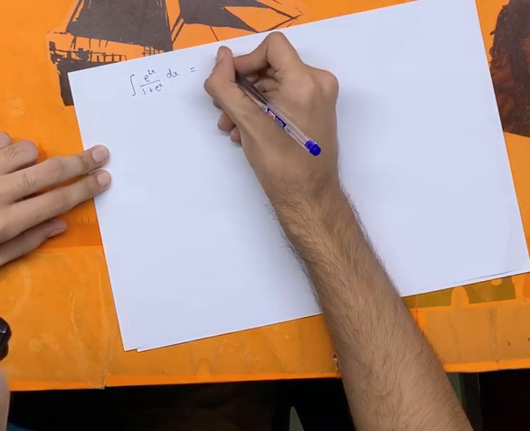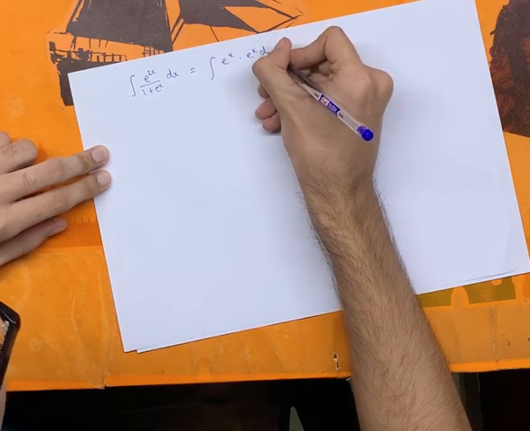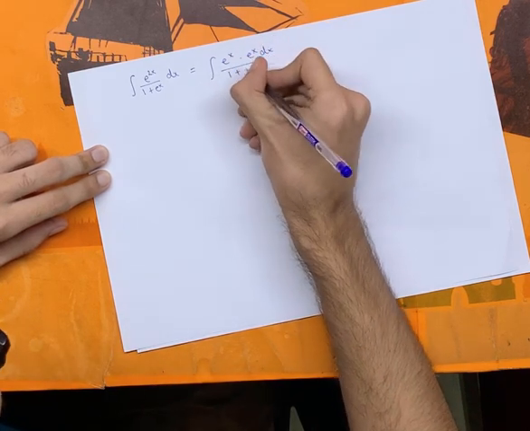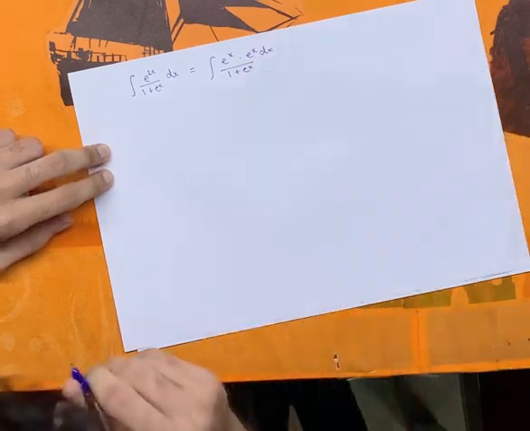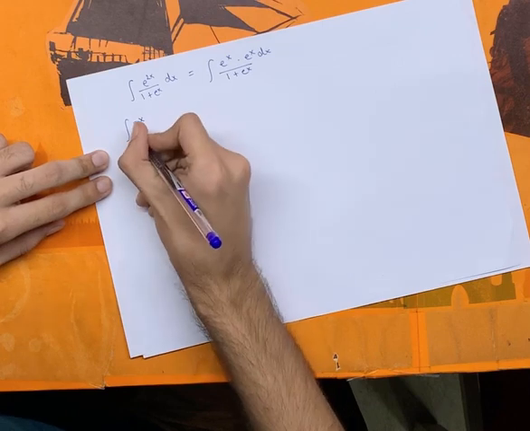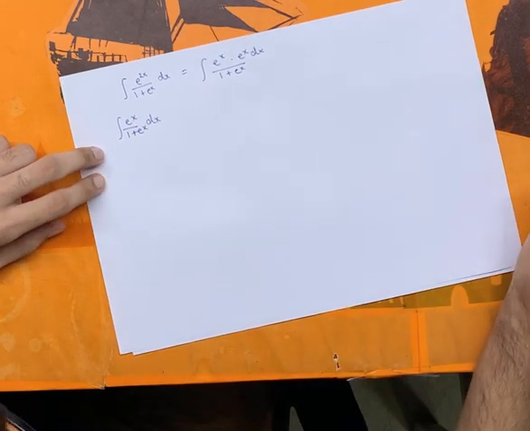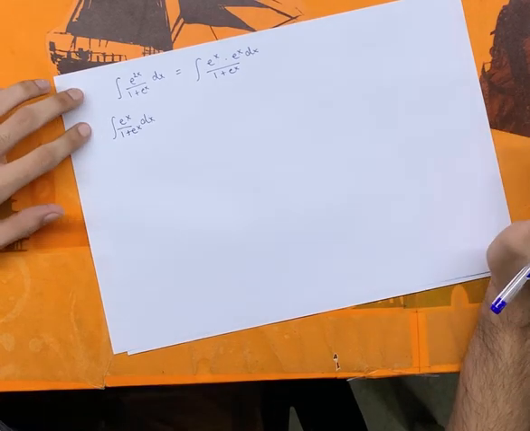So we can break this integral into e to the power x times e to the power x dx upon 1 plus e to the power x. Now let's take the integral of e to the power x upon 1 plus e to the power x dx. This is a separate integral, it's not a part of the question.